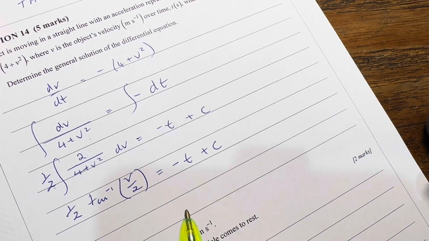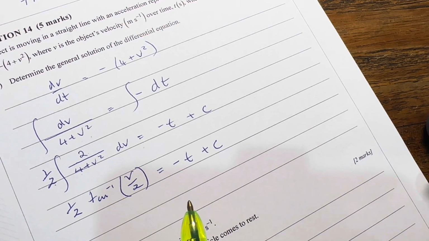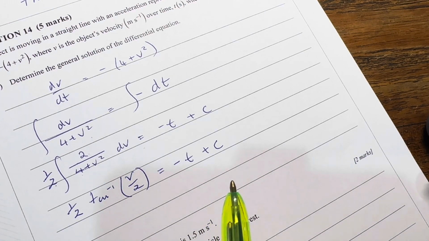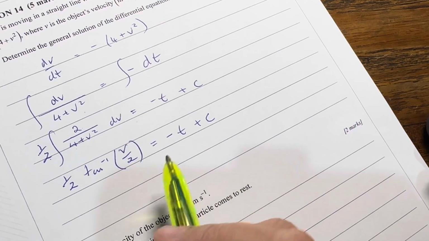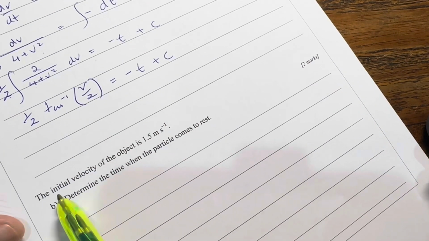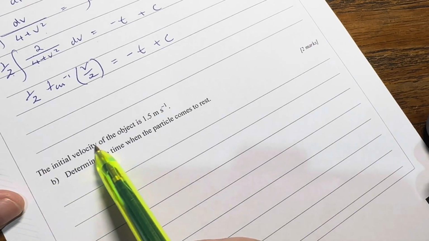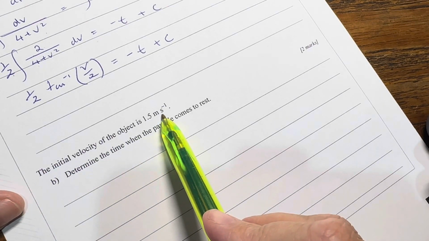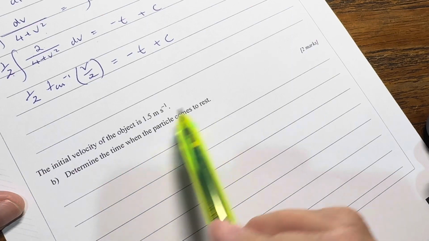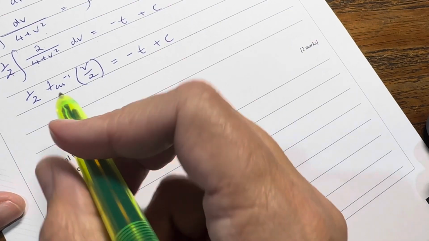I was only after a general solution. That is fine. Excuse me, that's sufficient. Now it says, part B, the initial velocity of the object is 1.5 meters per second. So determine when the particle comes to rest.